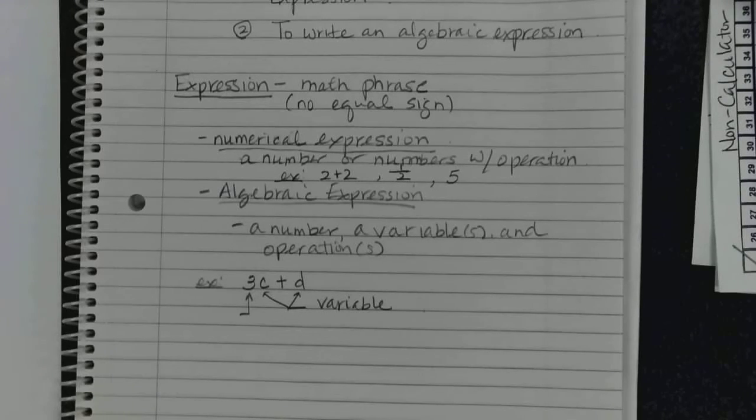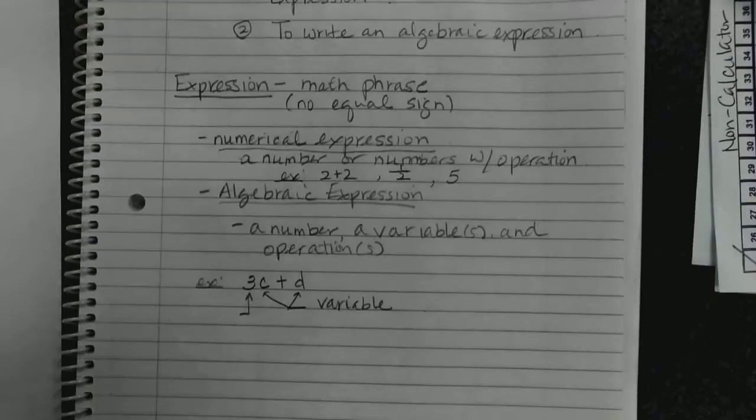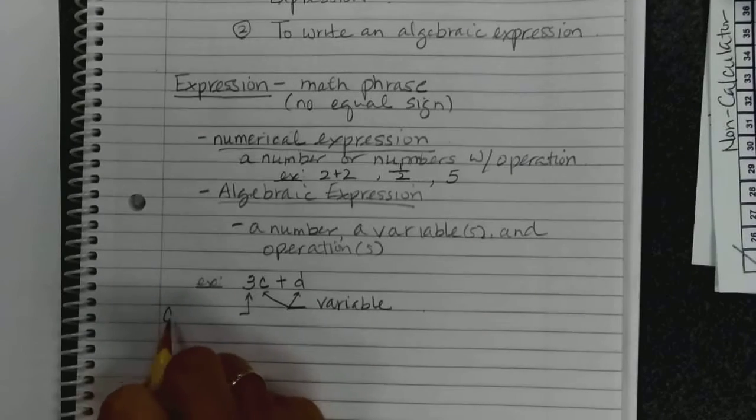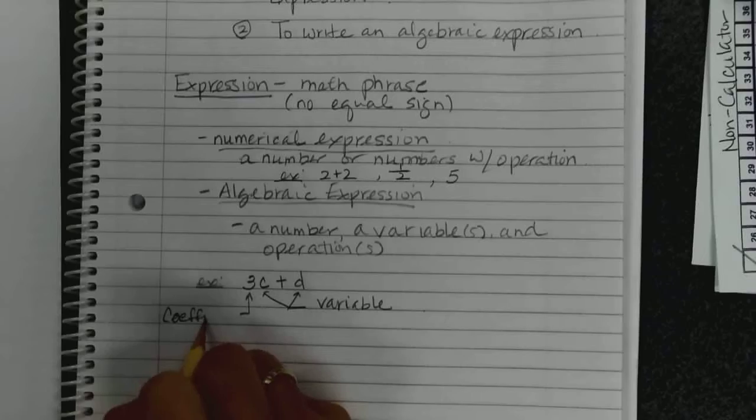Yes, sir. Okay, yeah, it is a number. Well, I said it was a constant when the number is by itself. It could be called a constant, but there's a special name. Coefficient. So when the number is in front of the variable, is that number in front of a variable? Yes. Then it is called a coefficient.